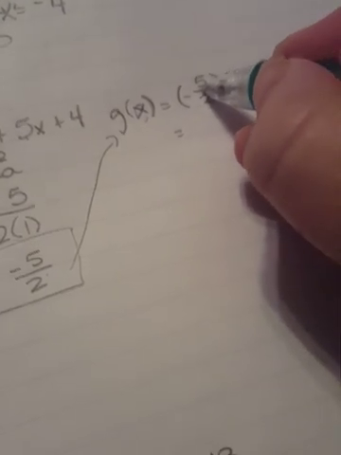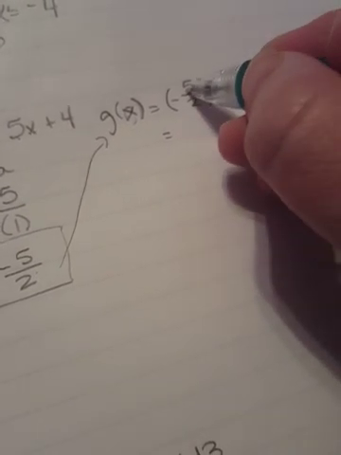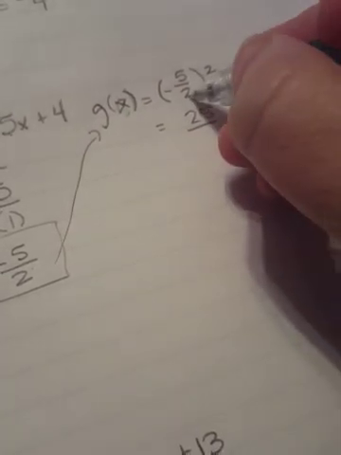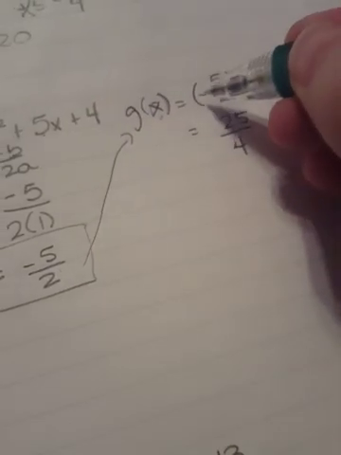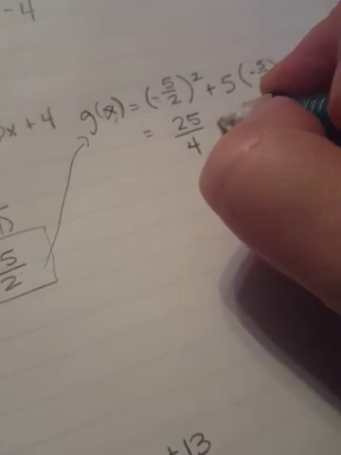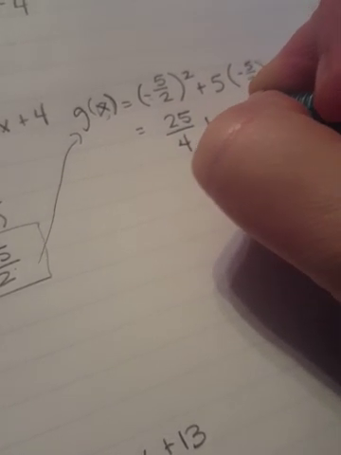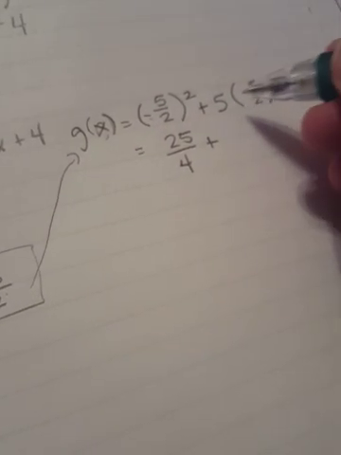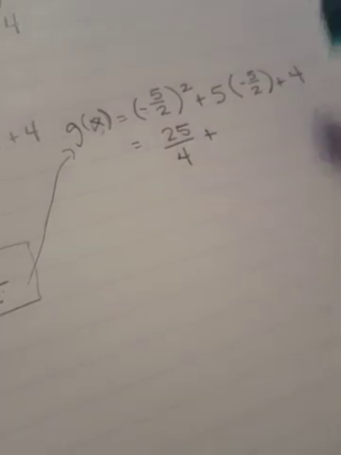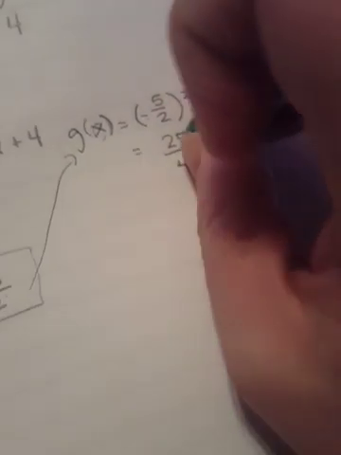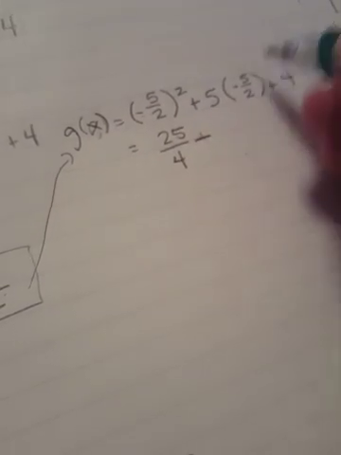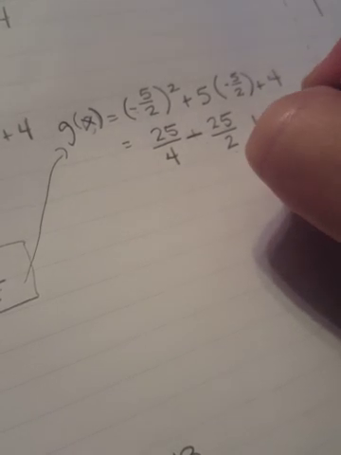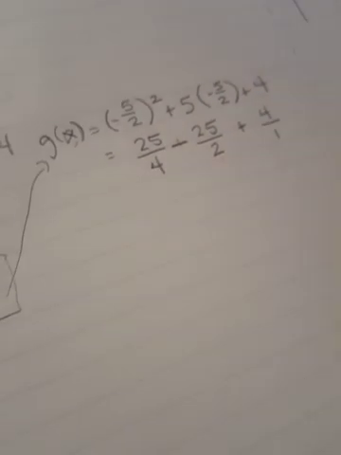We're going to do negative 5 halves squared, so 5 times 5 is 25, and 2 squared is 4, and it's going to be positive since it's a negative there, plus 5 times negative 5 halves. So 5 times 5 is 25, it's going to be negative 25 over 2, plus 4, and we'll just say 4 over 1.